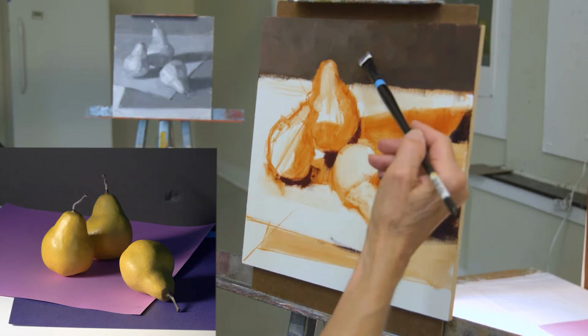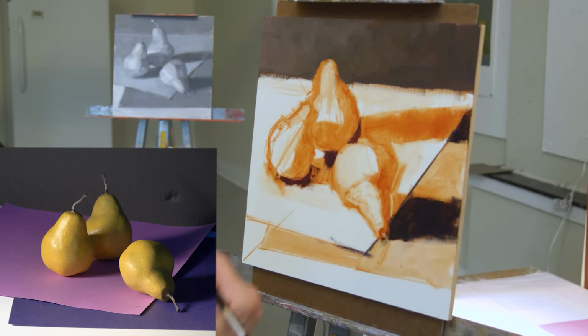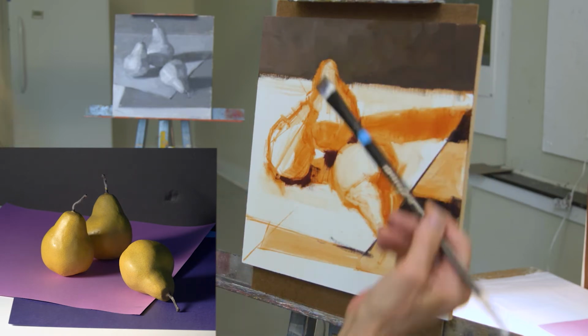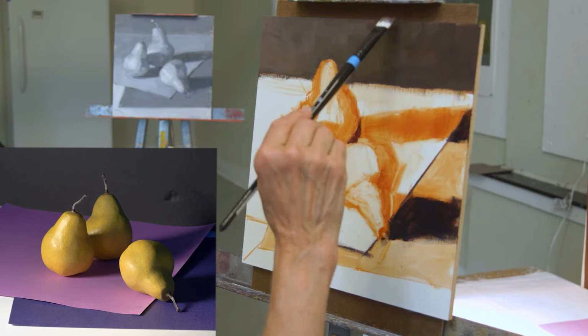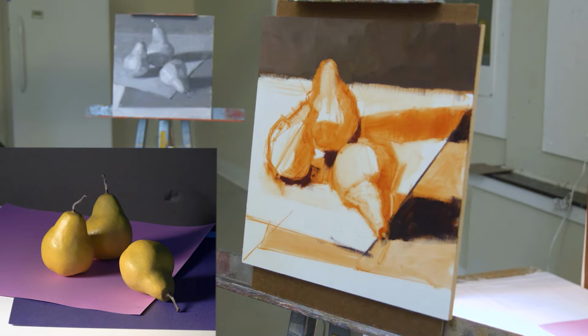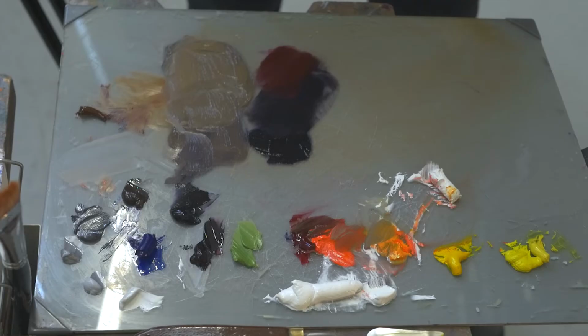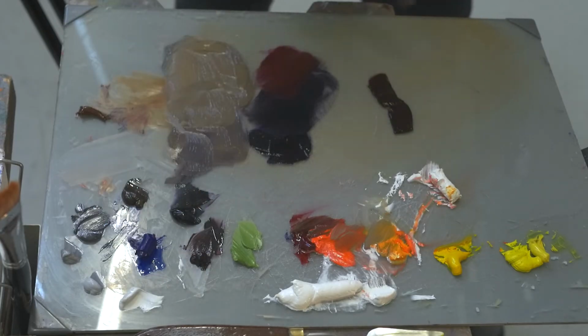Now, I'm putting this on really quite lightly. When I'm blocking something in, you'll see me sort of getting it all in. What I'm not doing is going like this. By the time you touch that two or three times, you're taking paint off. So you want to try to avoid that.